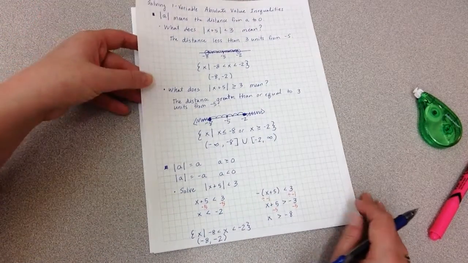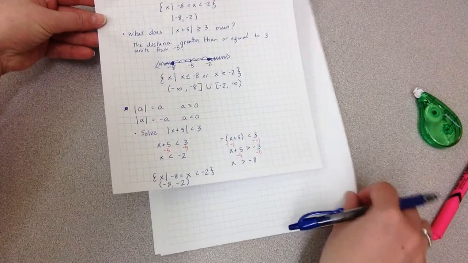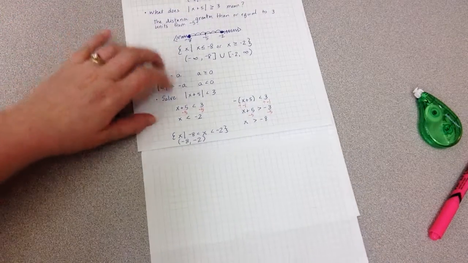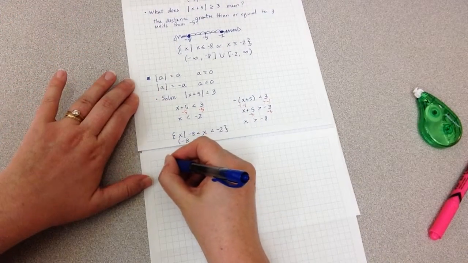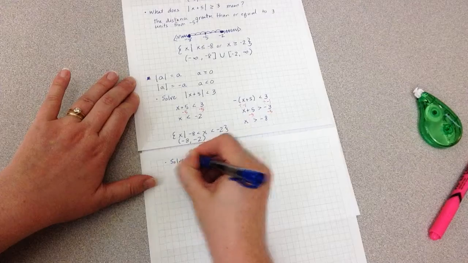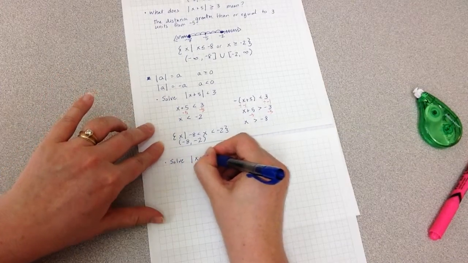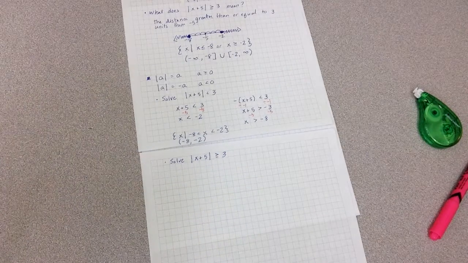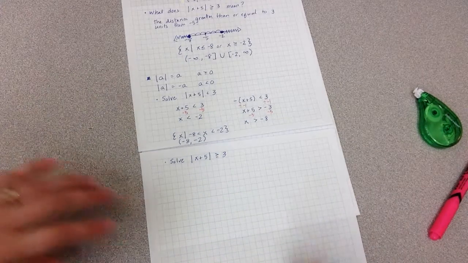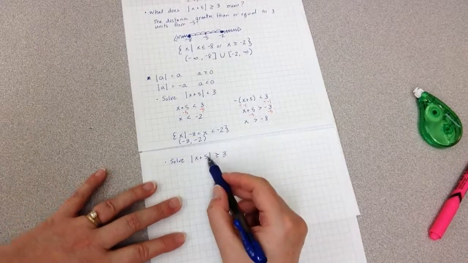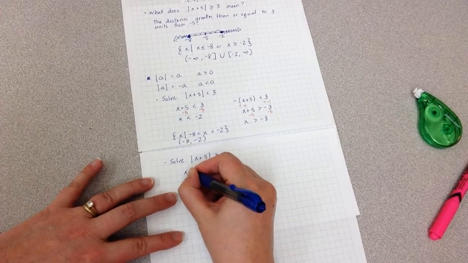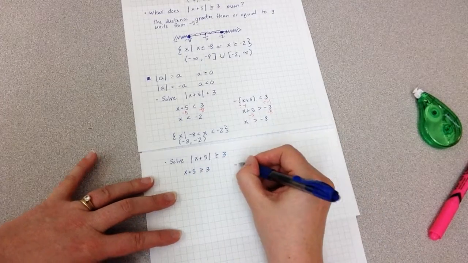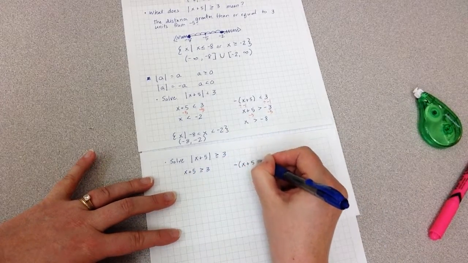Now, I'm going to do a second example here, in which we're going to solve the absolute value of x plus 5 is greater than or equal to 3. And again, I'm going to use the exact same process that I used above. So either x plus 5 is positive, or x plus 5 is negative.